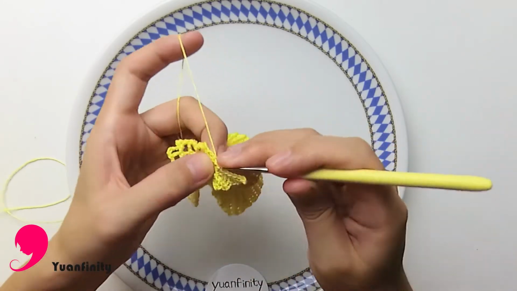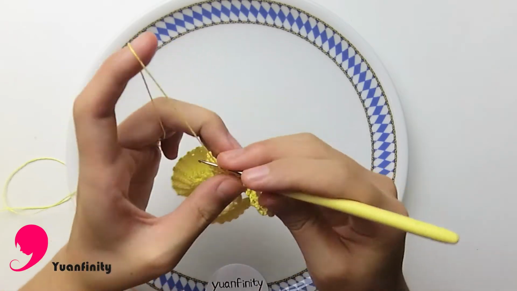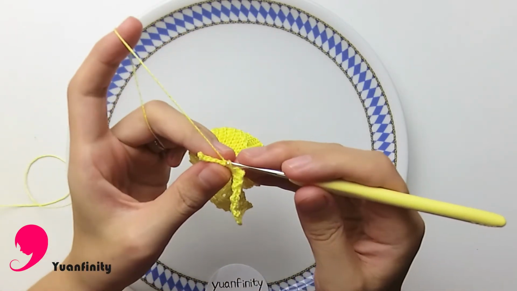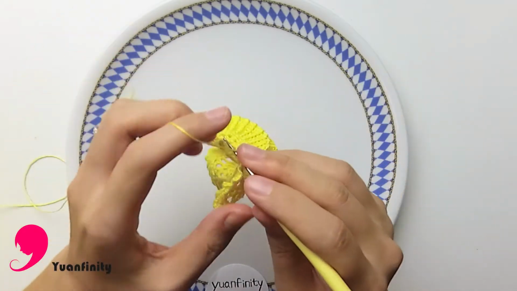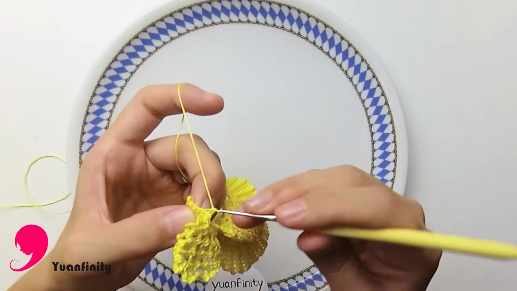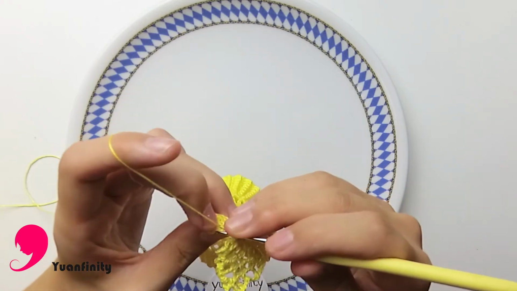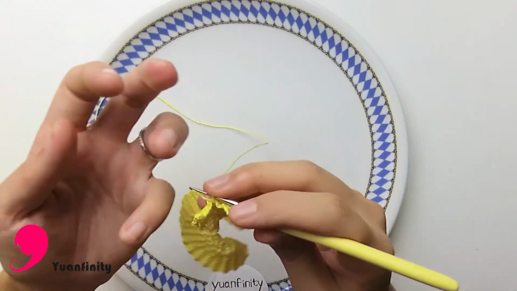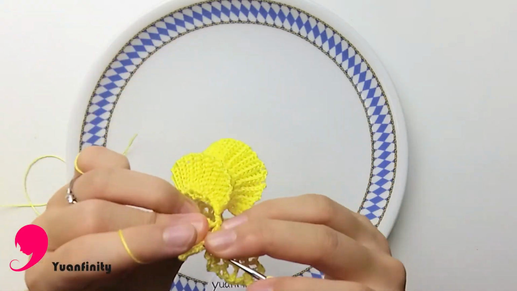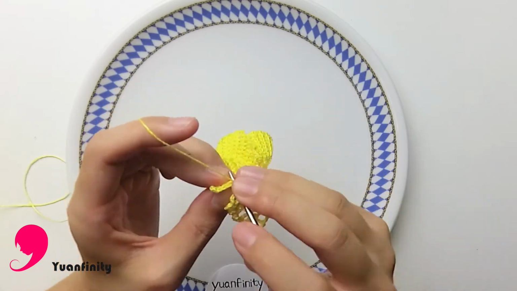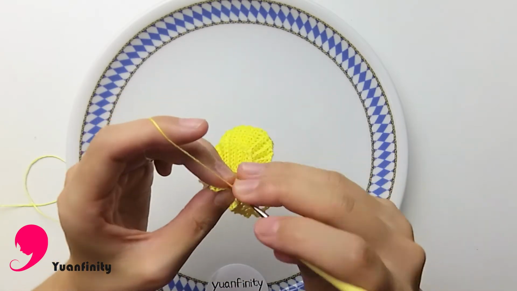Slip stitch in the same chain space. Turn the work, single crochet, so there will be 6 stitches.